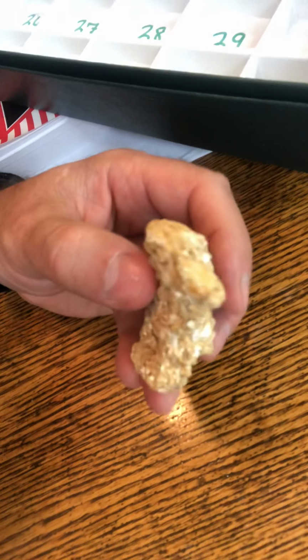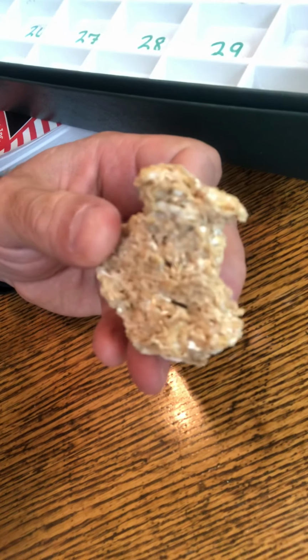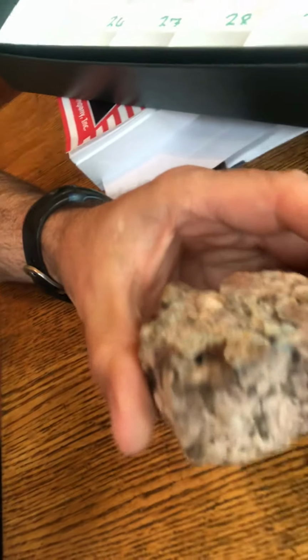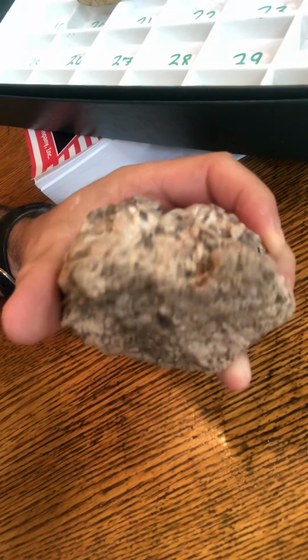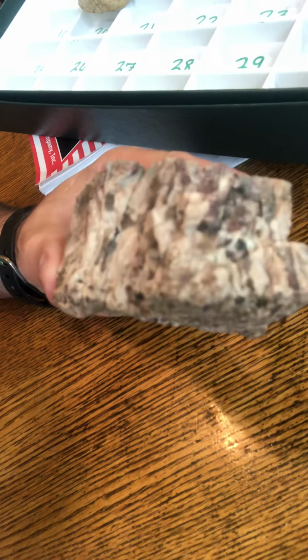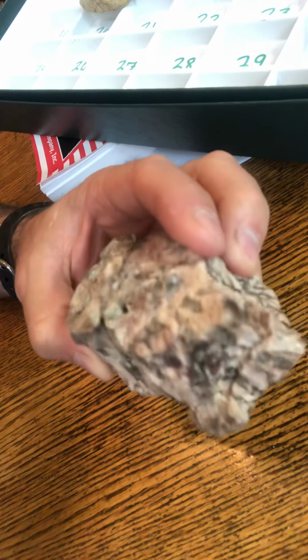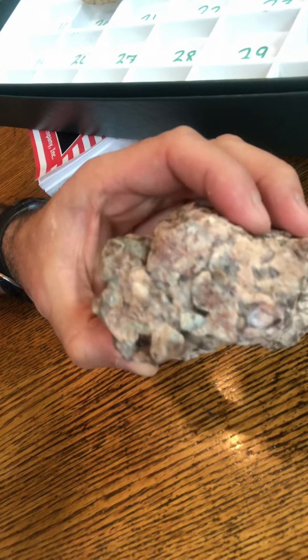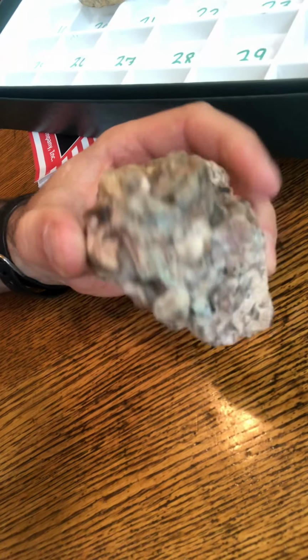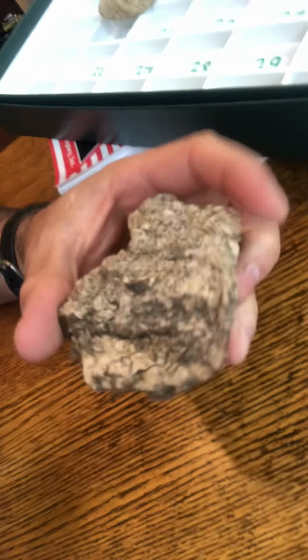Igneous, metamorphic, or sedimentary, and write down the distinguishing characteristic. Okay, number twelve. Igneous, metamorphic, or sedimentary, and write down the distinguishing characteristic. Okay, thirteen. And last one, fourteen.